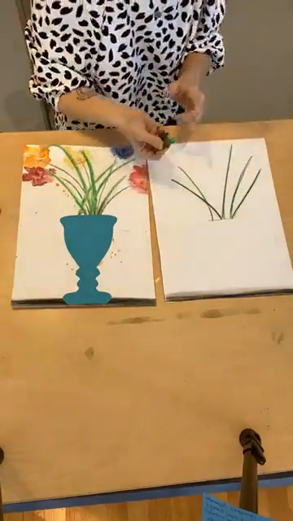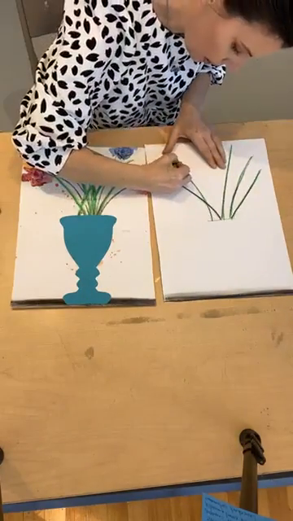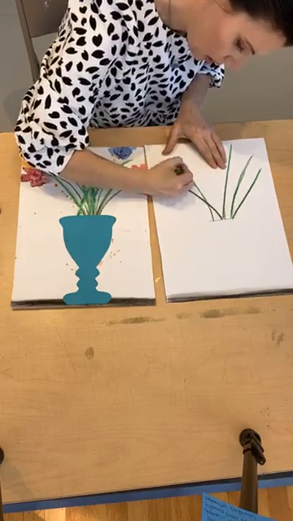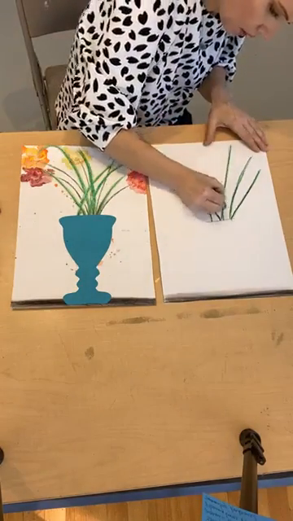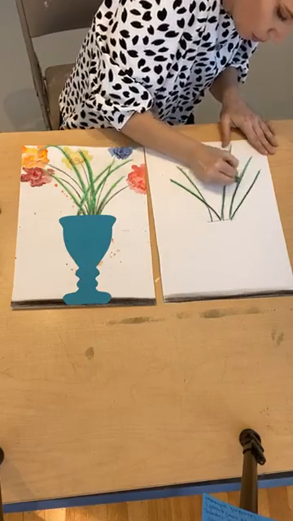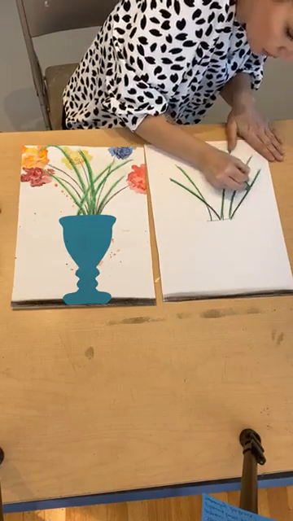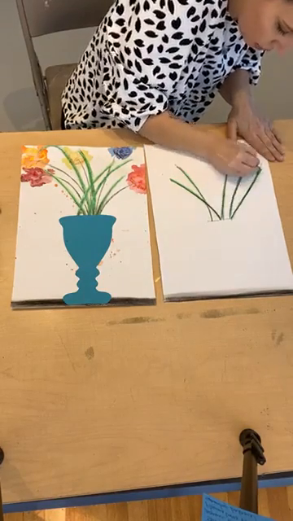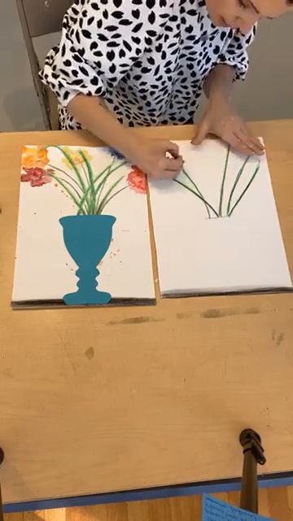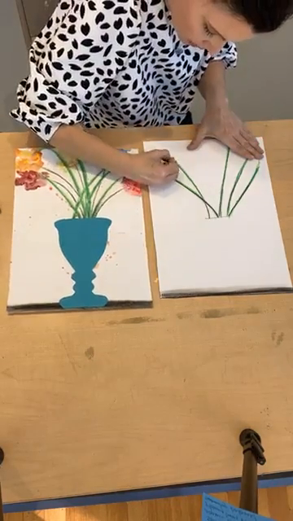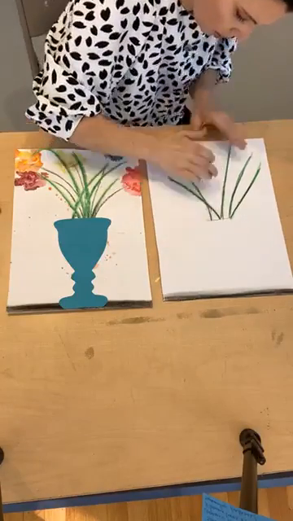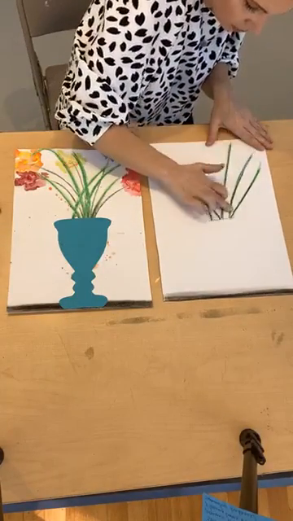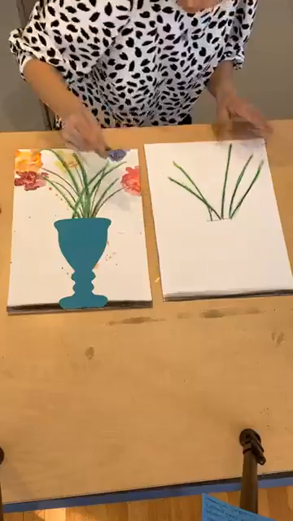And then I can go in with my light, and I'm going to kind of go in up top here with my light green. And that'll kind of give the idea of highlight. When we add some shade and highlight in multiple colors, we can kind of create a depth and makes things look a little more realistic. All right, we're gonna blend that out. I think that's good for right now.